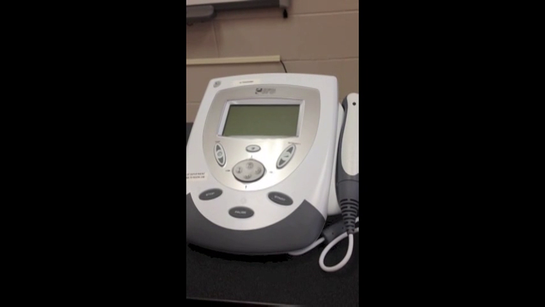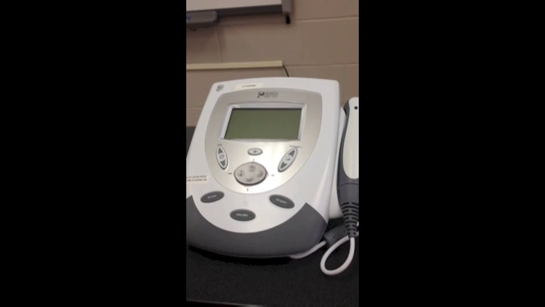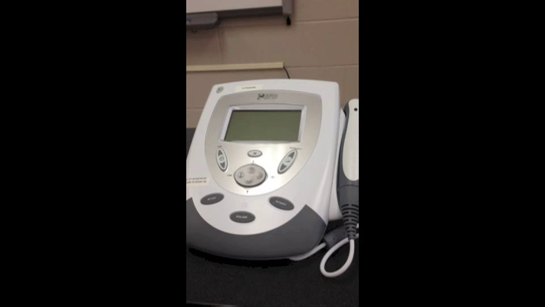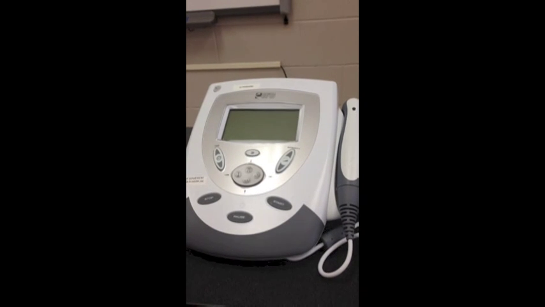How it works. Ultrasound uses acoustic or sound energy, which creates pressure waves that are transmitted into the underlying tissues and can be used through thermal and non-thermal effects.